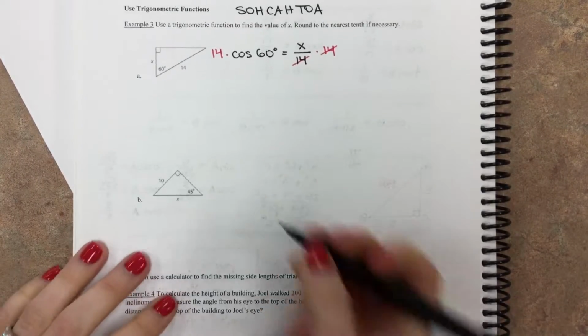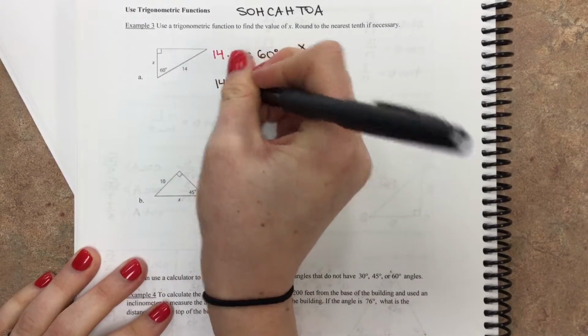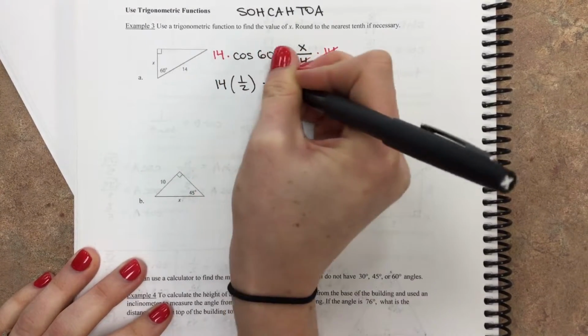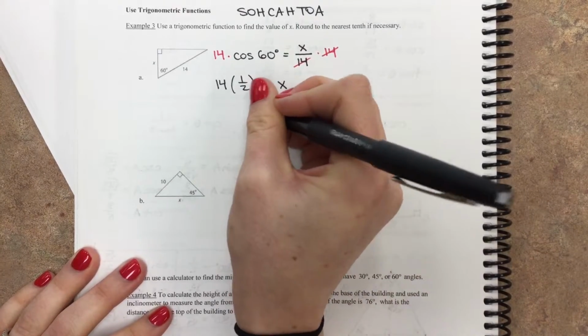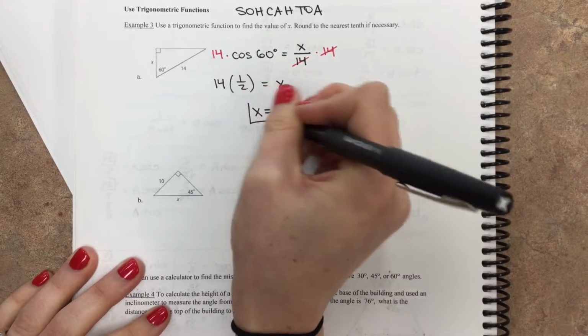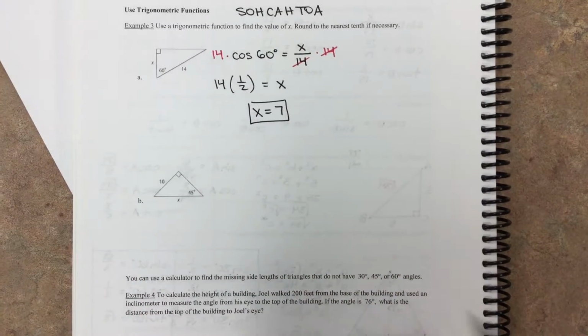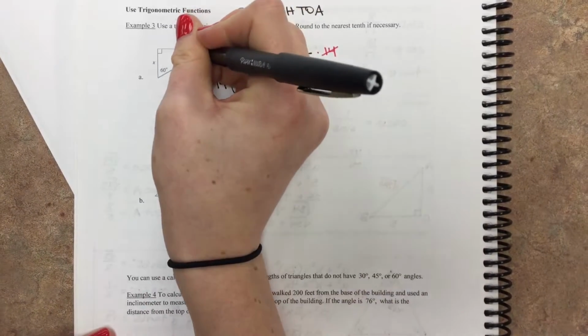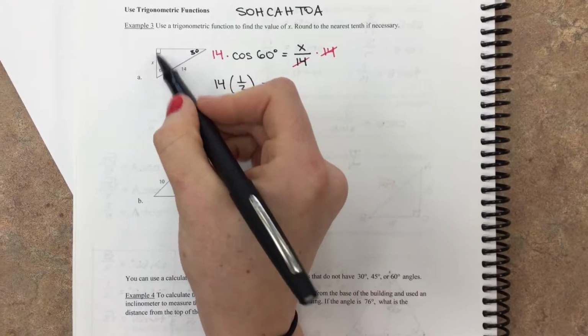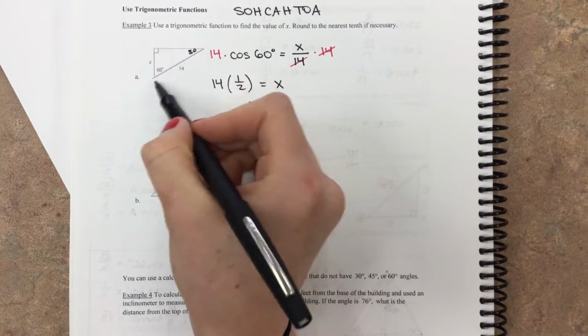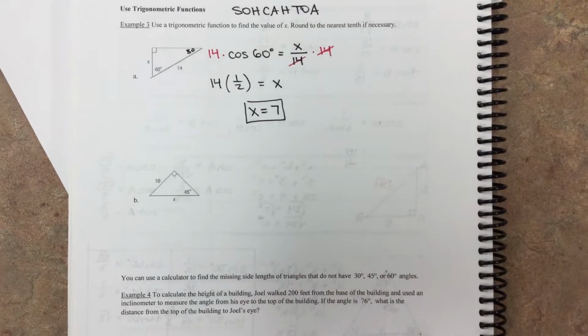Okay, so right here we can just use 14 times 1/2 is this value of x that we're looking for. So it just ends up being 7. So we've got x equals 7 would be our final answer here. And that should make sense, because if we're looking at a 30, 60, 90 triangle, we noticed in our previous video that this short leg is always going to be half of the hypotenuse here. So 7 is half of 14.